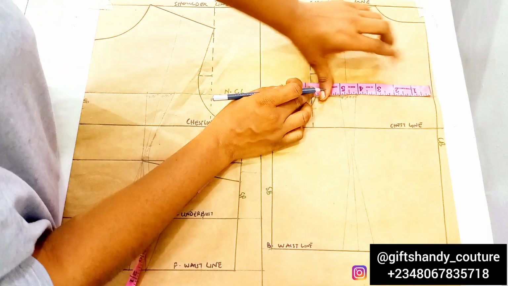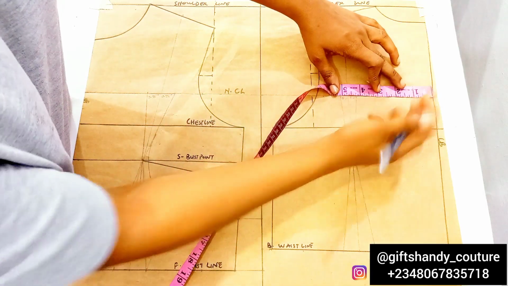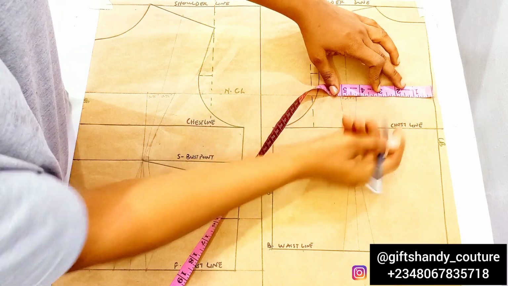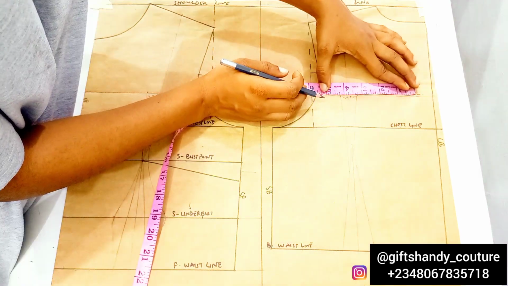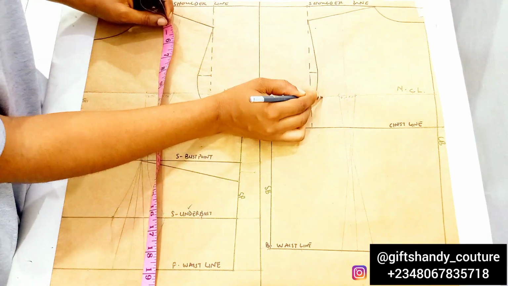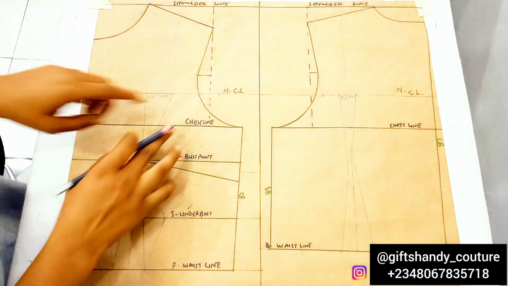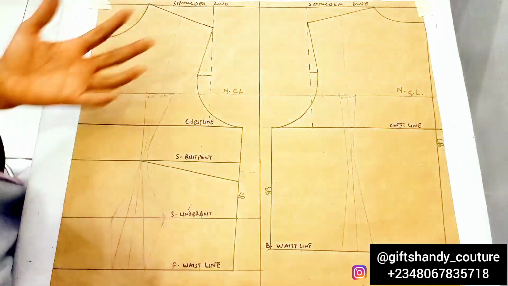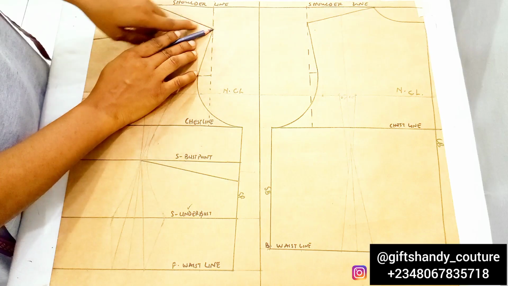So from my center back line to the first dart leg there is about 4.25 or so. And then I'll bring that measurement to the second dart leg and continue my 5 inches there. Can you see? Cool. Now you have gotten your strap to strap.